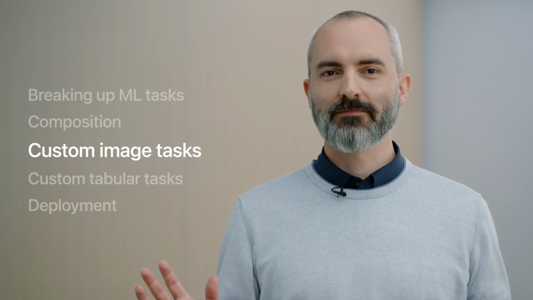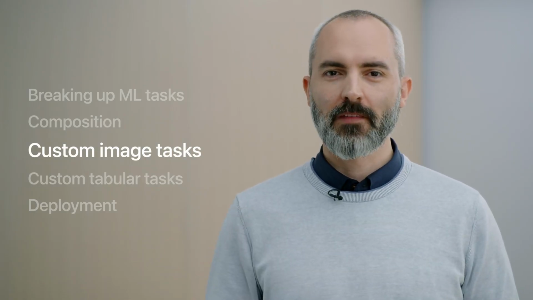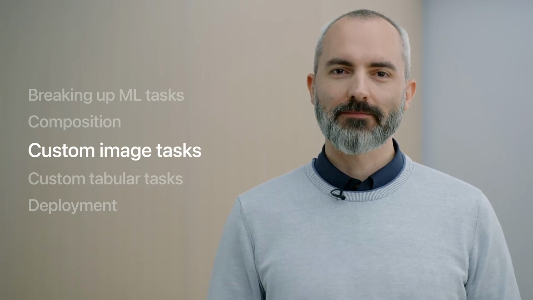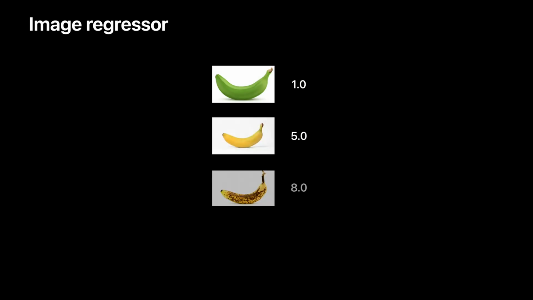And that's composition. This is where it gets interesting. Let me talk about writing a new task, something that CreateML didn't support until now. What if you wanted to train a model to score images? Let's say you have photos of fruit, but instead of classifying the fruit, you wanted to rate it, give it a score based on how ripe it is. To do this, you need to do regression instead of classification. So let me write an image regressor that gives a score to images of bananas based on ripeness. I'll give each image a ripeness value between 1 and 10.